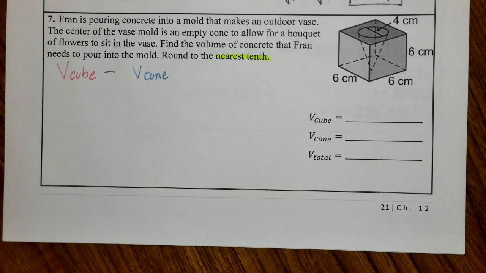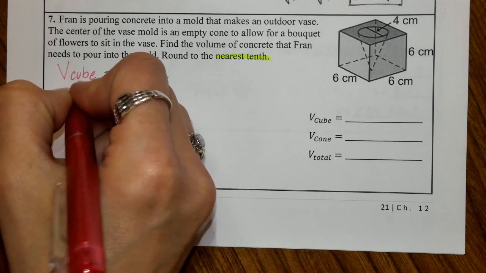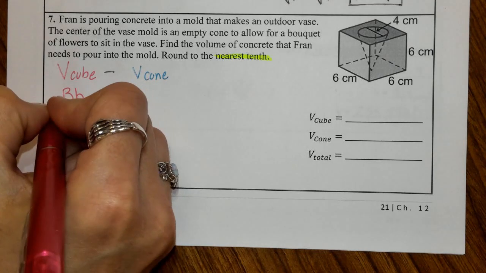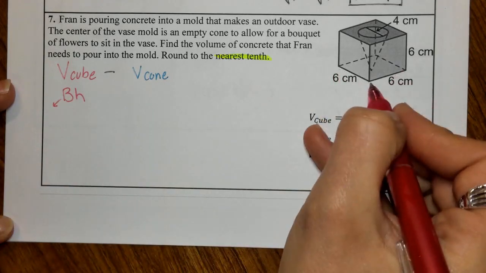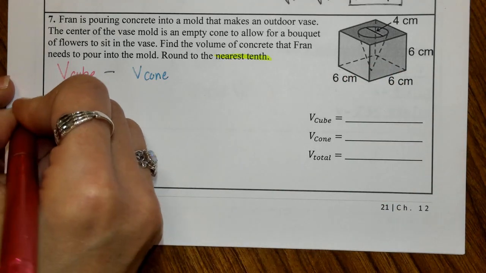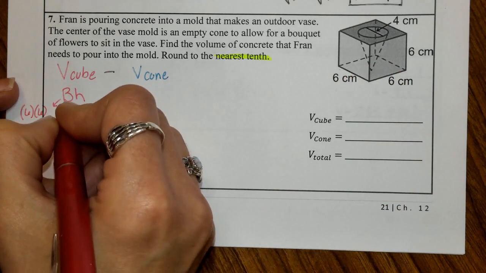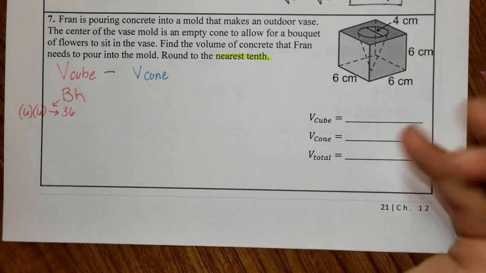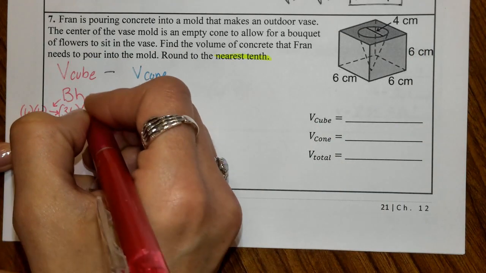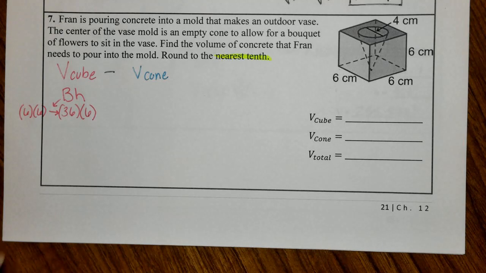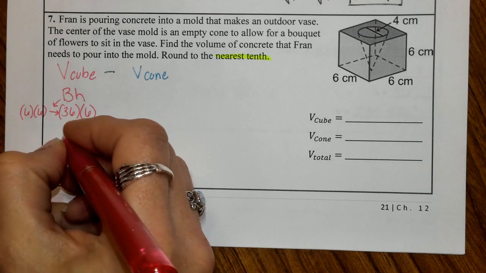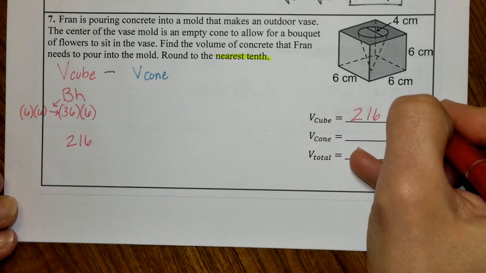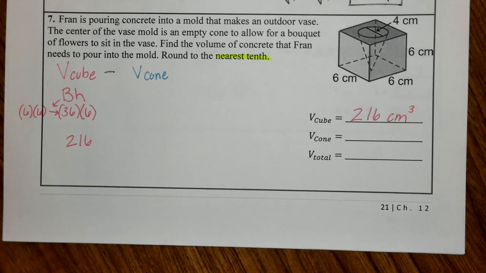The volume of the cube is just going to be area of the base times the height, just like any prism. And the big B, the base, is 6 by 6. So big B is just going to be 6 times 6, and that will give us 36. And the height is also 6. Then we multiply 36 times 6 to get 216. So the cube's volume is 216 centimeters cubed.